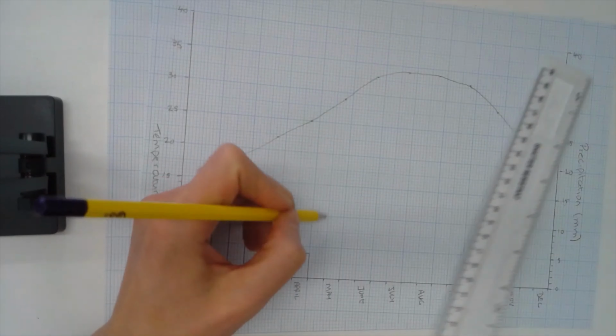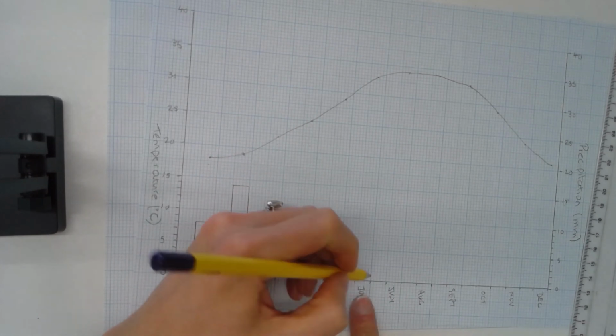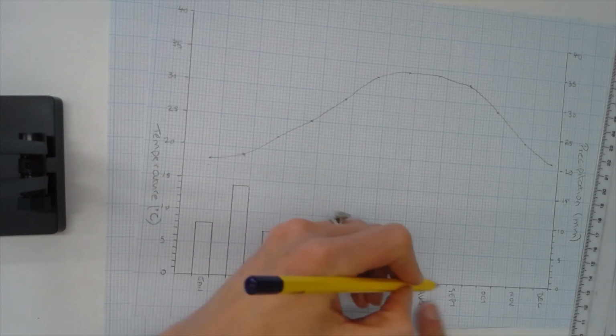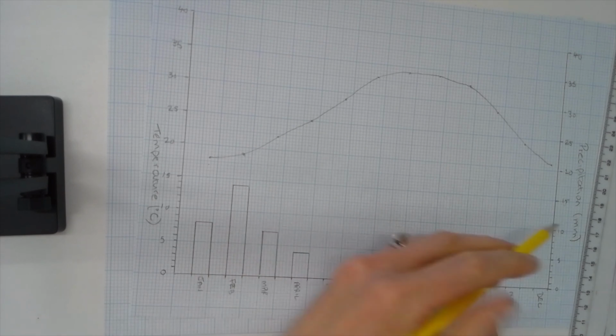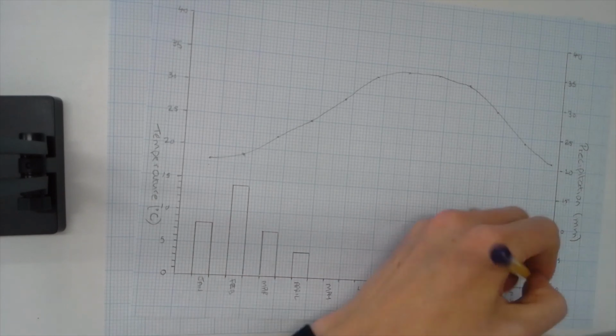And then you'll notice there's 0 in May, 0 in June, 0 July, 0 August, 0 September because it's a desert. 0 October as well, so there's no rainfall whatsoever. Very little rainfall in November at 3 millimetres.